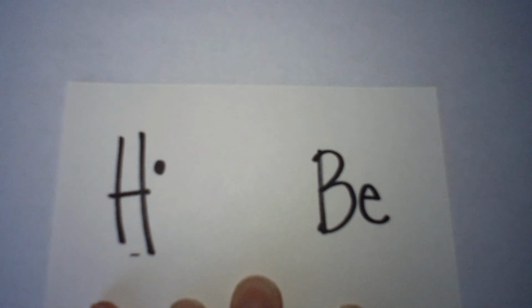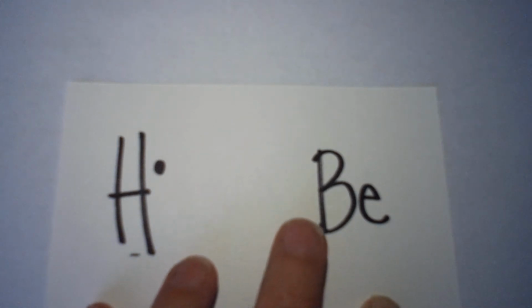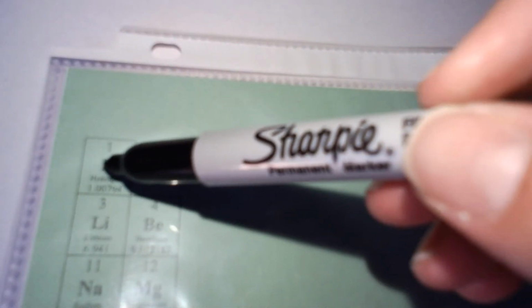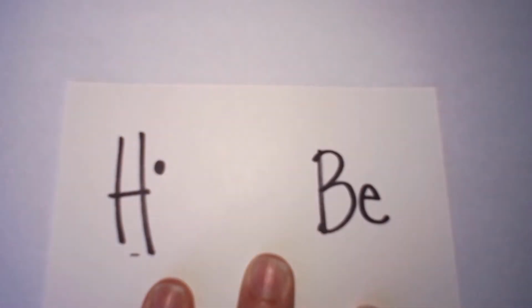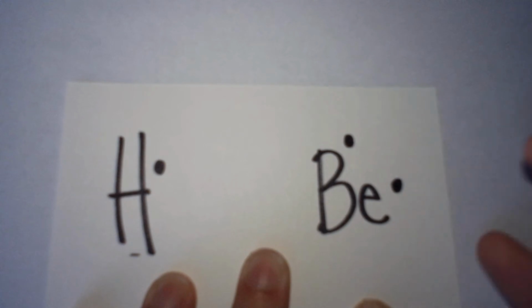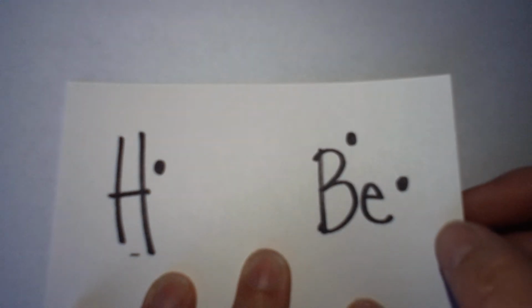So, how many valence electrons does beryllium have? Two, right. If we look at the periodic table, we can see hydrogen is in group 1, beryllium is in group 2. So the second column has 2 valence electrons. 1, 2. All right, so that's drawing Lewis dot structures.